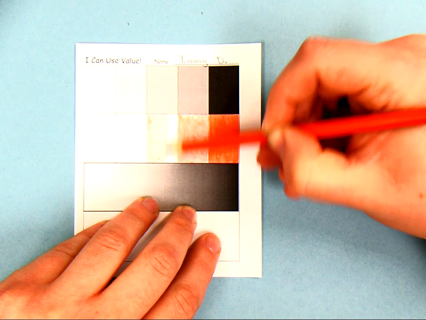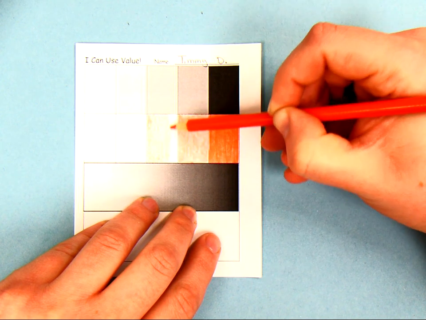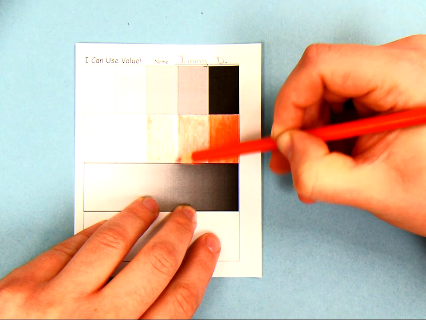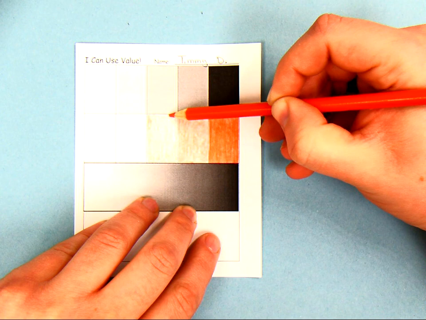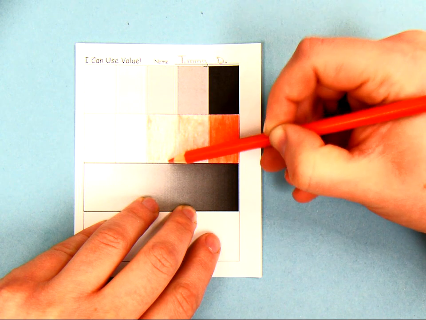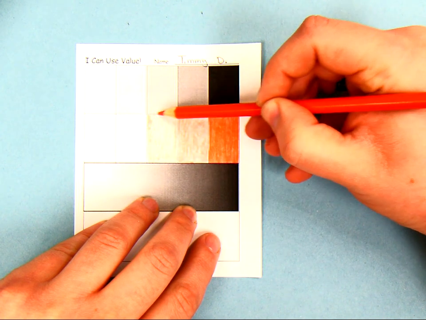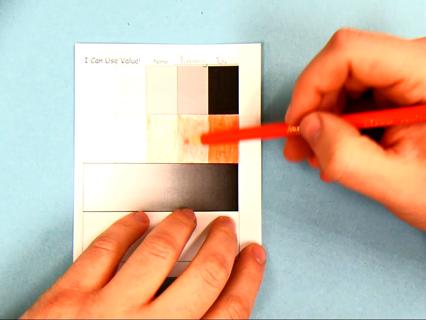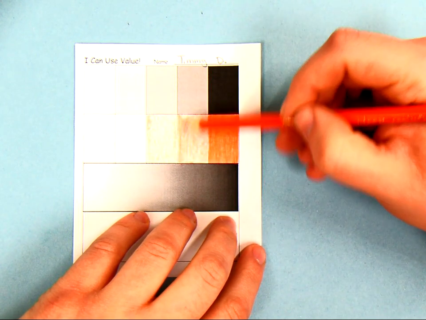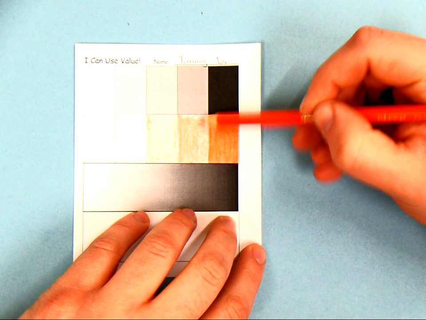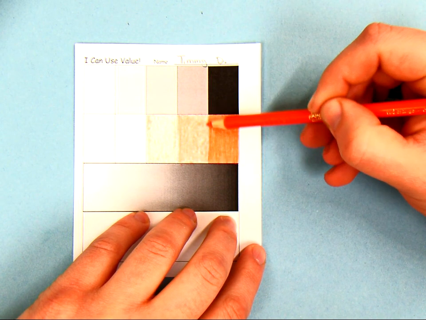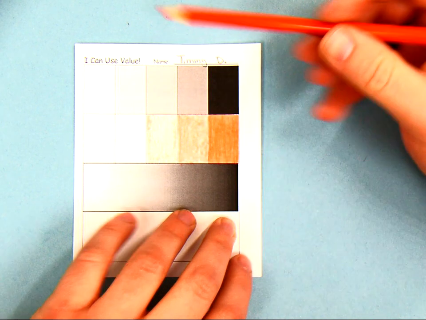If we have some inconsistencies, we have to go back in and fill it in later. We want the color to be the same all the way through on our value scale. See how that one's a little bit lighter. Sometimes we have to go back and add just a little bit more value in another one as we try to make these even as they move their way down from darkest to lightest.